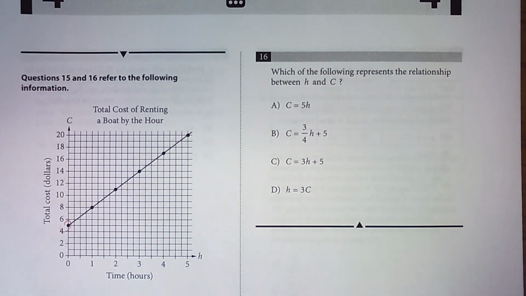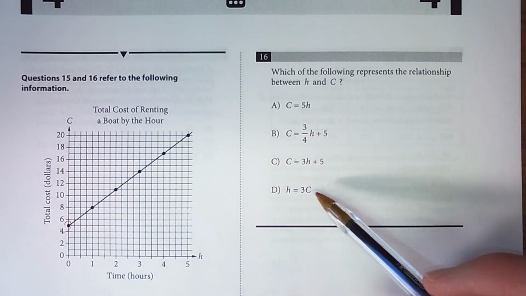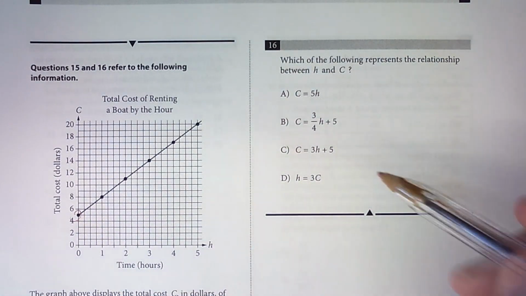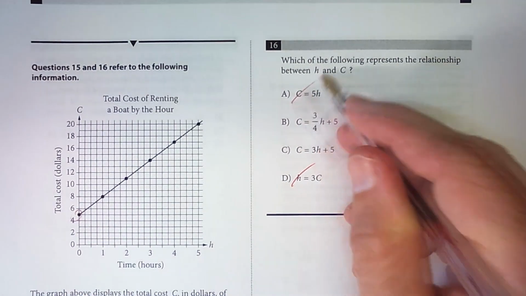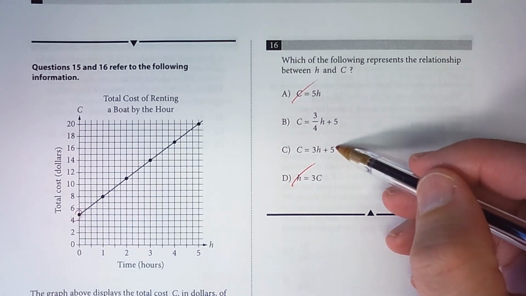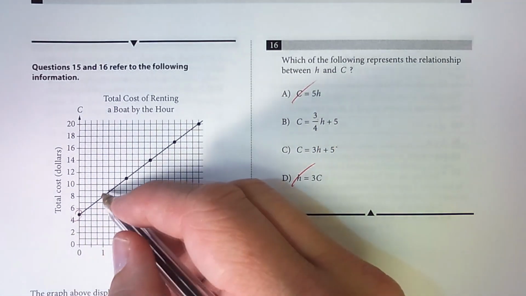Which of the following represents the relationship between H and C? So we've got a linear equation, and the y-intercept or the C-intercept is 5. So it's either B or C. I don't like either of these two already. Okay, so there's a y-intercept of 5. Now I need to know the slope. It's either 3/4 or 3.